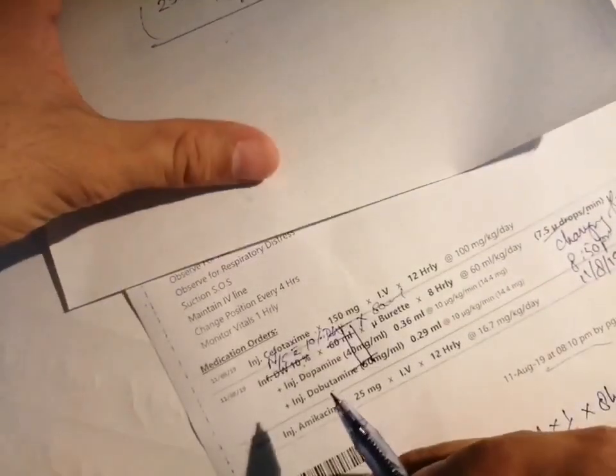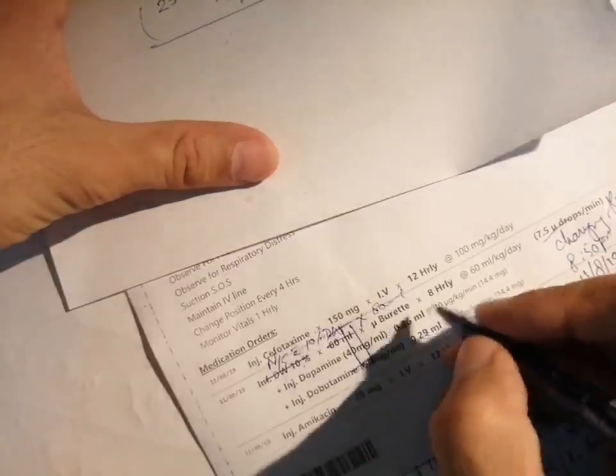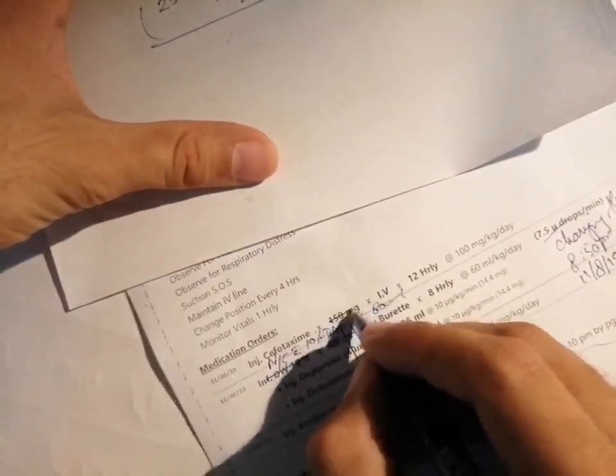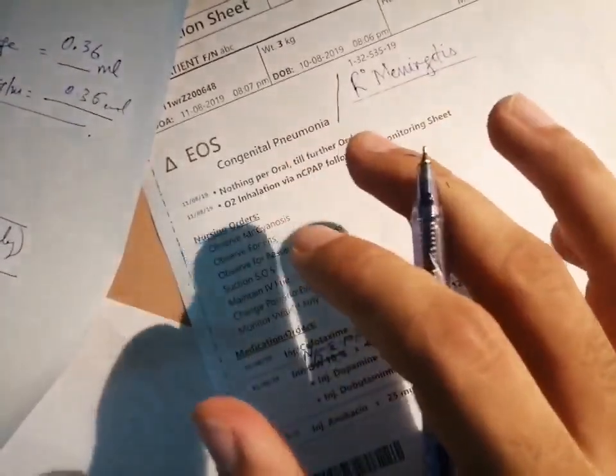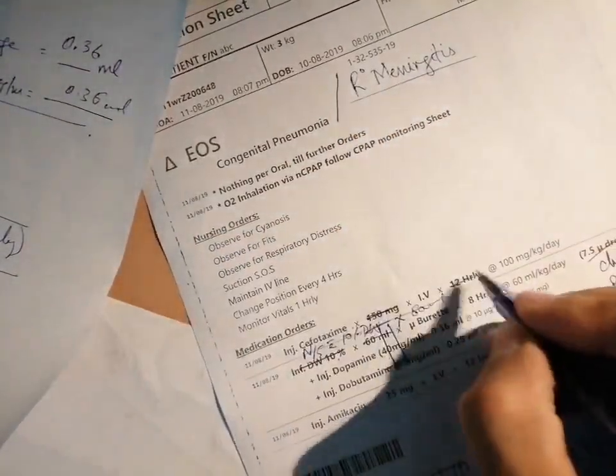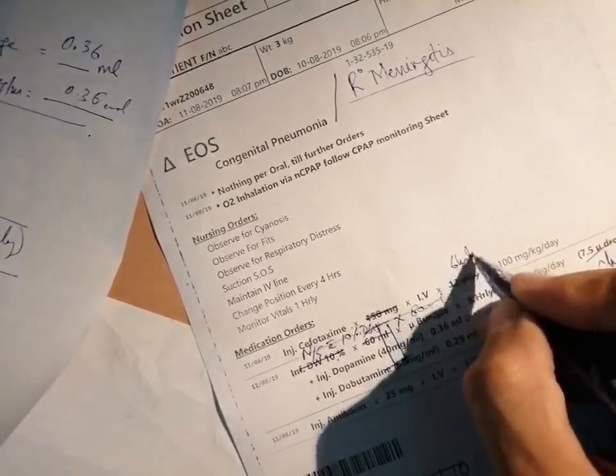What should we do? Should I use a calculator and write the newer dose here, for a 3 kg baby, and change it to 6 hourly? Should I do this?